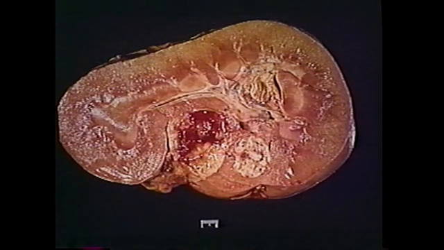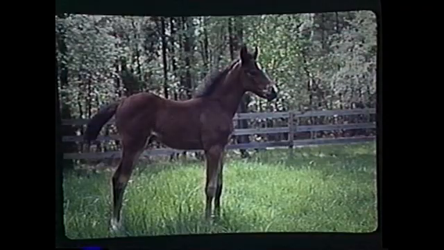This is actually a nephroblastoma and/or a teratoma that occurred in the renal cortex and expanded into this region as well. Renal tumors are rare in the horse.